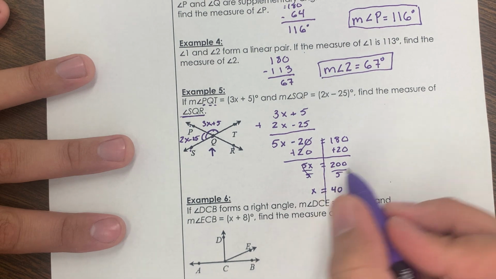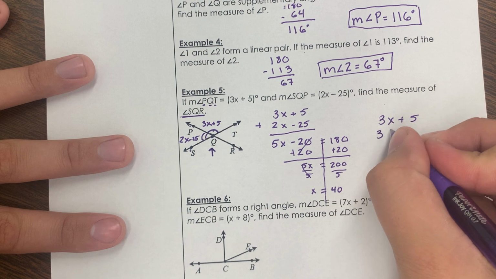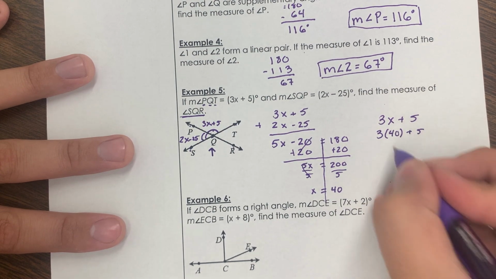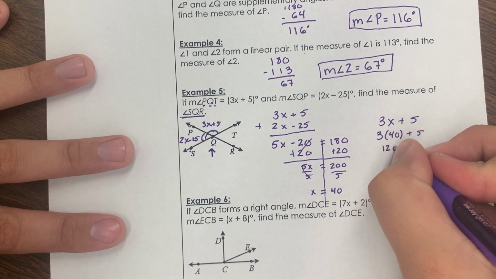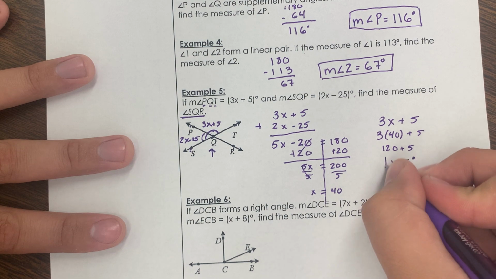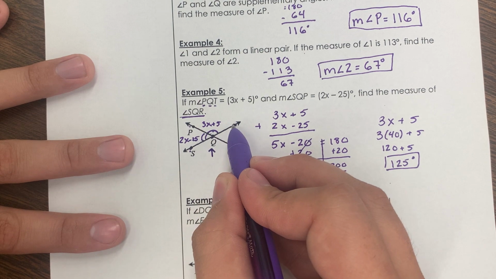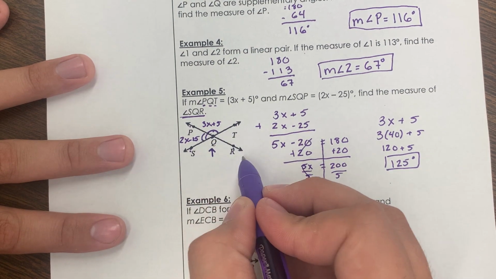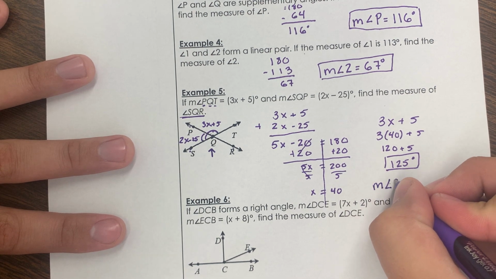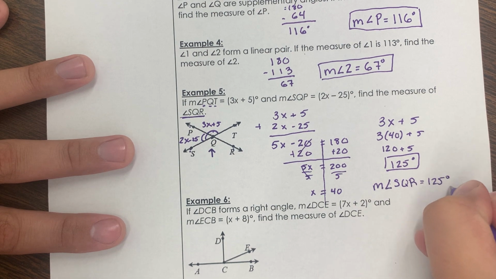So I'm going to take the value of x, which is 40, and plug it in for 3x plus 5. So 3 times 40 plus 5. So 3 times 40 is going to give me 120. And when I add 5, I get 125. So this is 125 degrees. And so that means if the 3x plus 5 is 125 degrees, PQT is 125 degrees. That would have to mean that SQR is also 125 degrees. So maybe we should actually write that out. The measure of angle SQR is equal to 125 degrees.